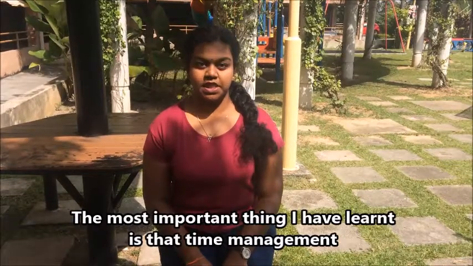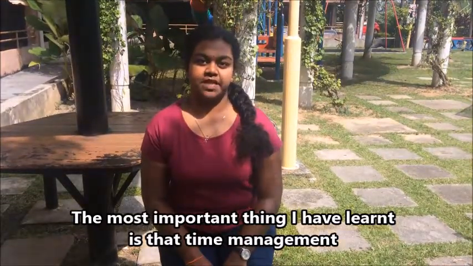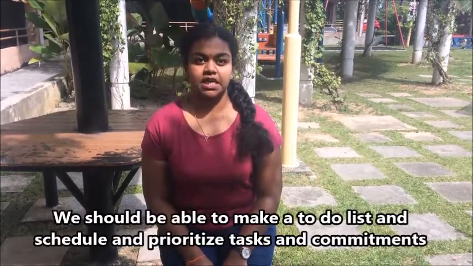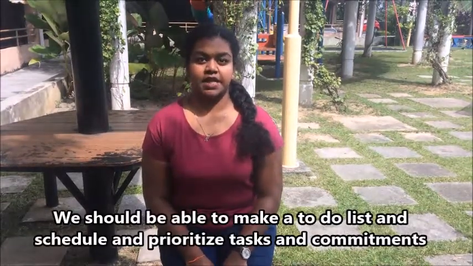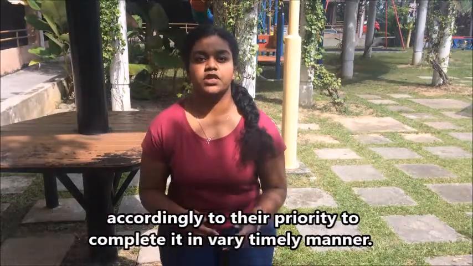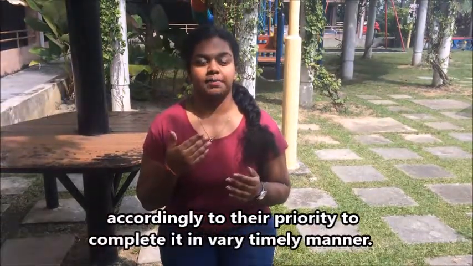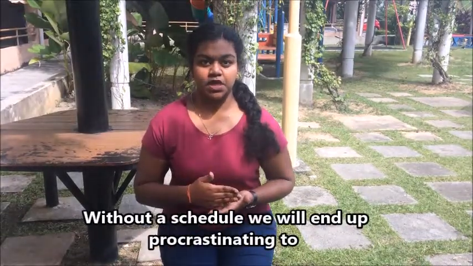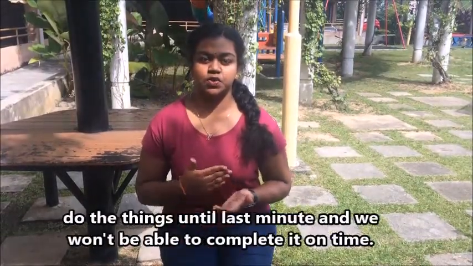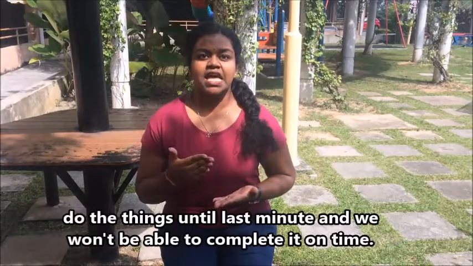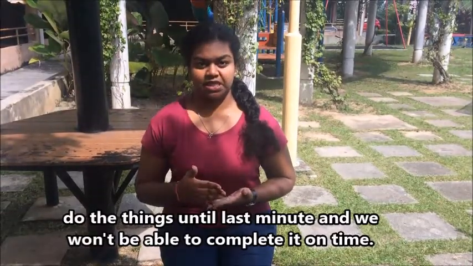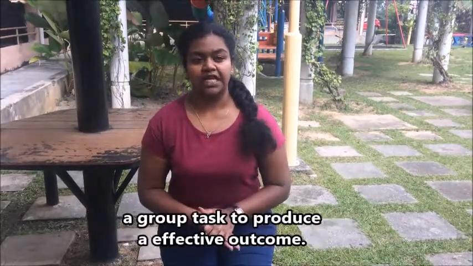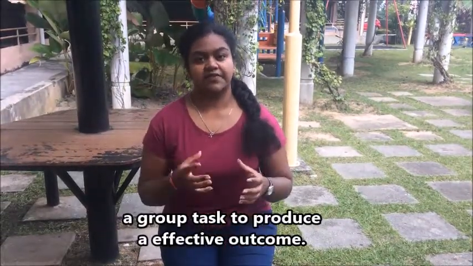The most important thing I have learned is that time management is very vital in completing a group task. We should be able to make a to-do list and schedule, and prioritize tasks and commitments according to their priority to complete them in a timely manner. Without a schedule, we will end up procrastinating until the last minute, and we won't be able to complete it on time. Hence, time management is very important in completing a group task to produce an effective outcome.